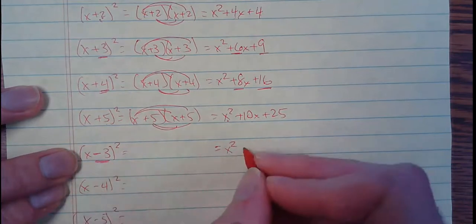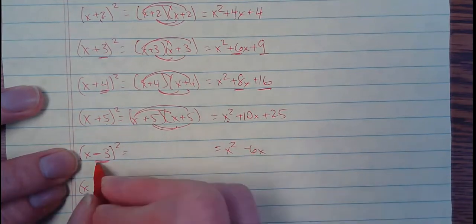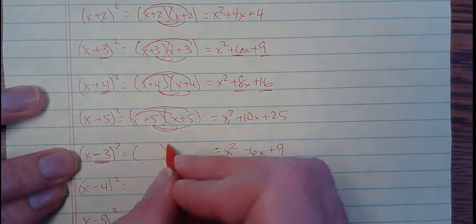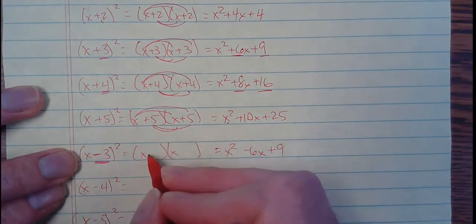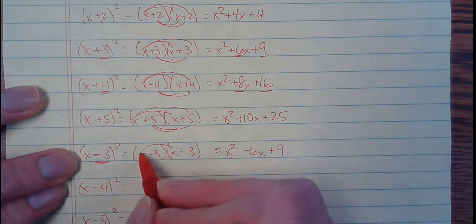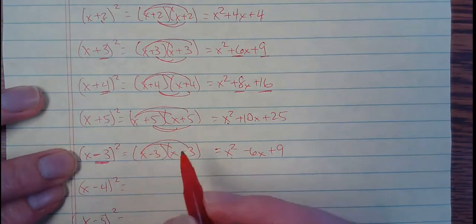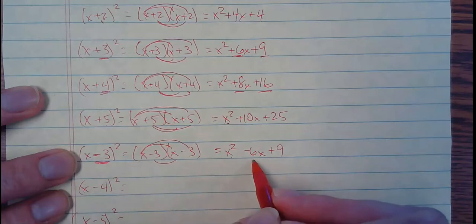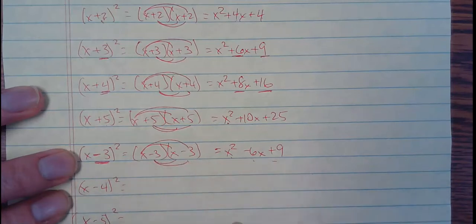What's double negative 3? Negative 6. What's negative 3 times negative 3? 9. Let's see if it works. You're on edge, aren't you? Suspense right now. So x times x is x squared. That's a negative 3x. That's a negative 3x. Negative 3x plus negative 3x is negative 6x. And then negative 3 times negative 3 is 9.